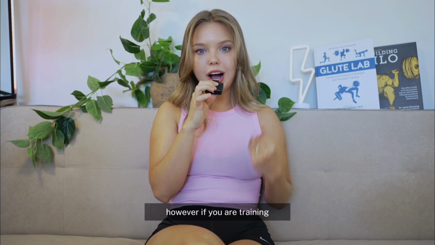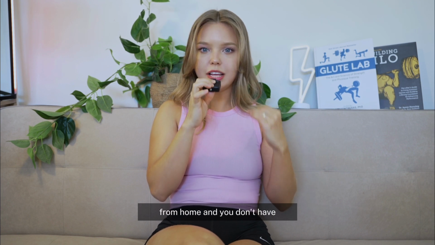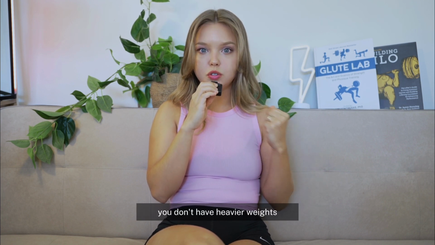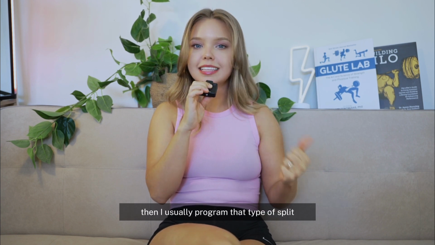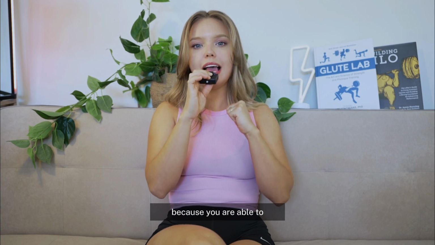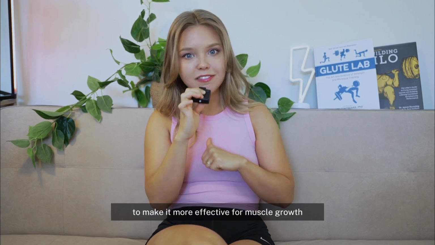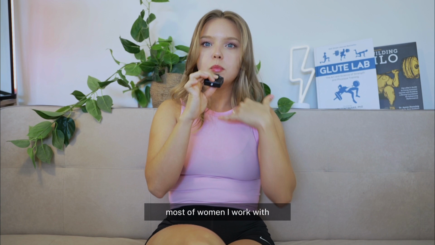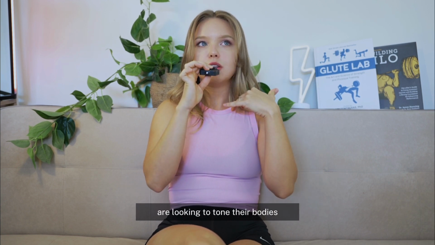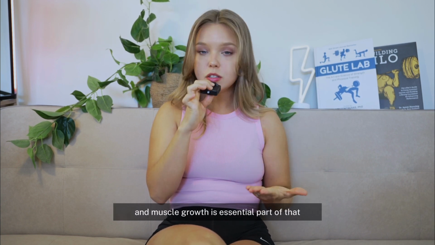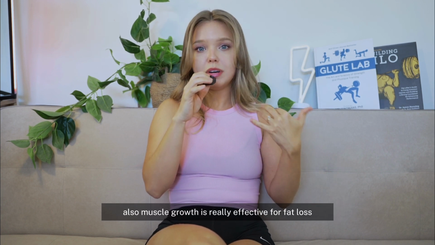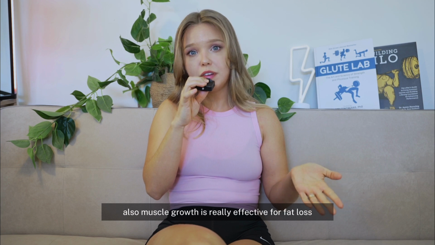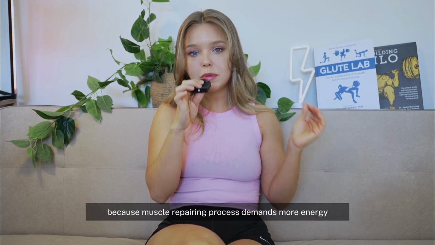However, if you are training from home and you don't have gym equipment, you don't have heavier weights, I usually program that type of split because you are able to make it more effective for muscle growth. Most of the women I work with are looking to tone their bodies, and muscle growth is an essential part of that process. Also, muscle growth is really effective for fat loss. It's effective for fat loss because muscle repairing process demands energy.